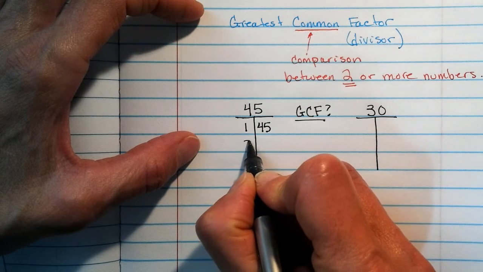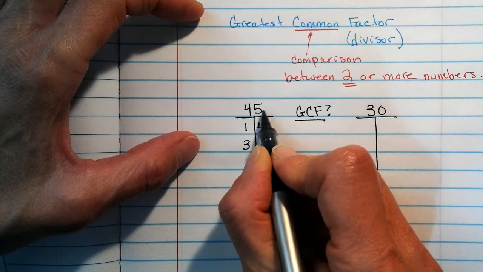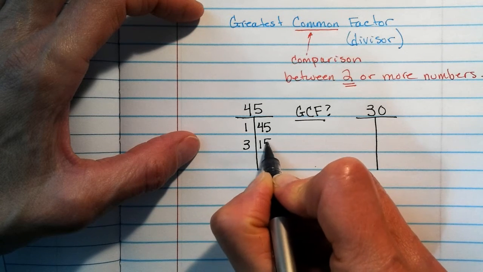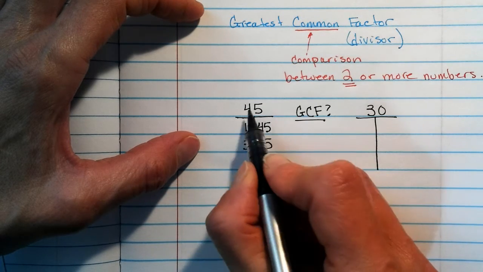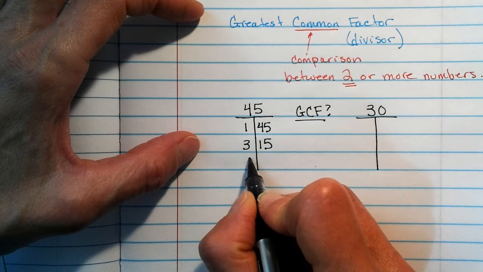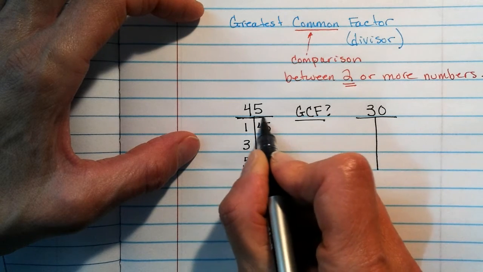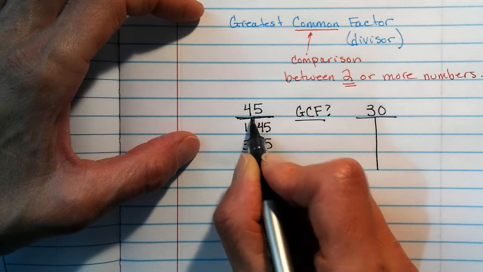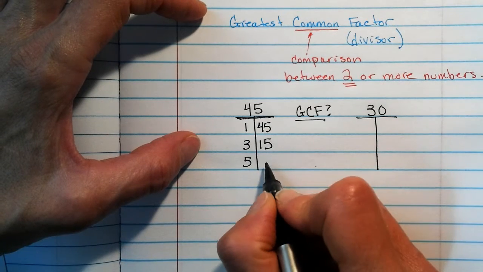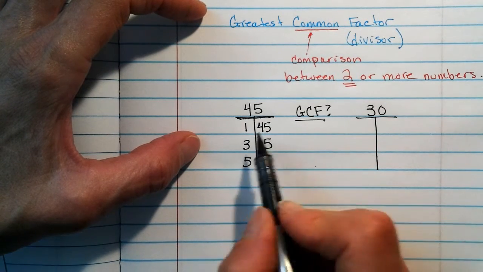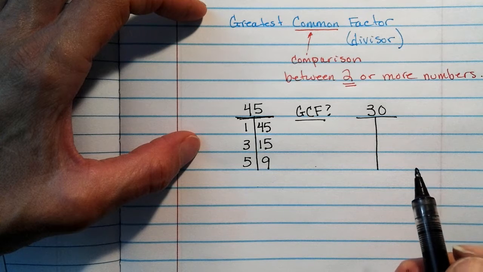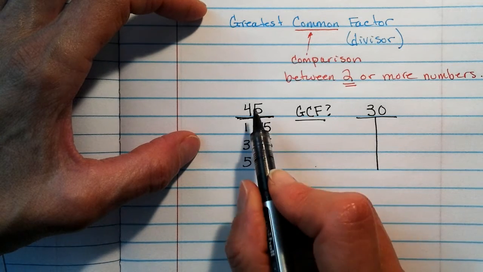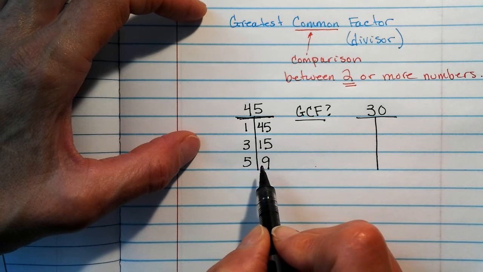I'm actually now going to go on to 3. So 45 divided by 3 gives me 15. 4 doesn't go in, but 5 does. Notice I'm using this like a division. 45 divided by 5 gives me 9. So now I've written my factors. Notice I didn't do prime factors, just my factors of 45.